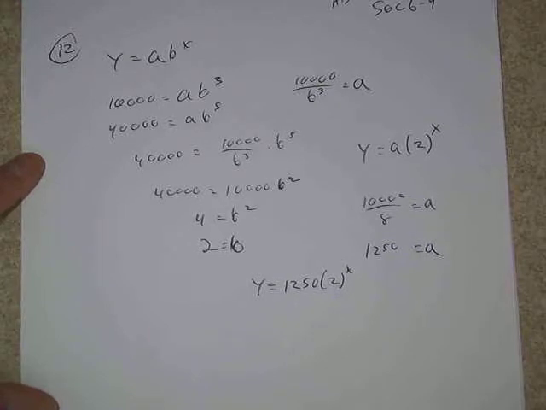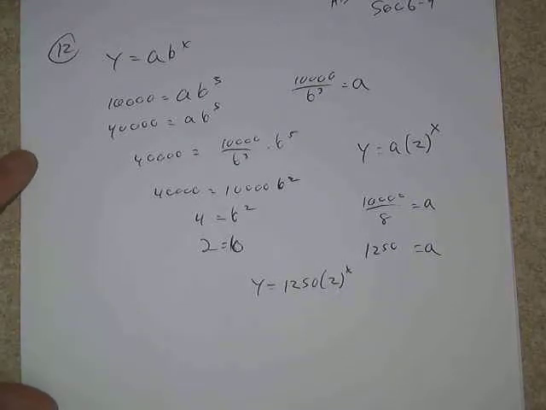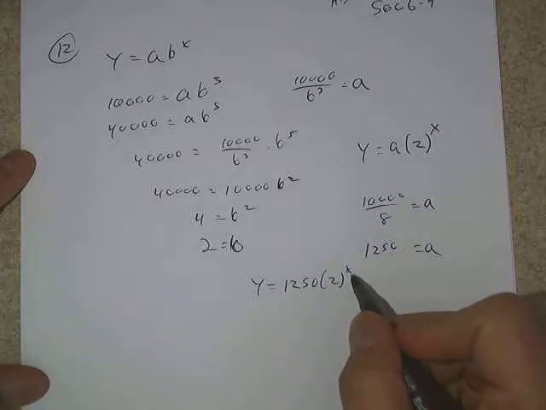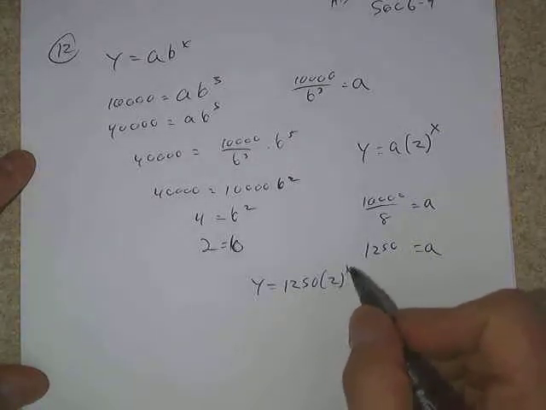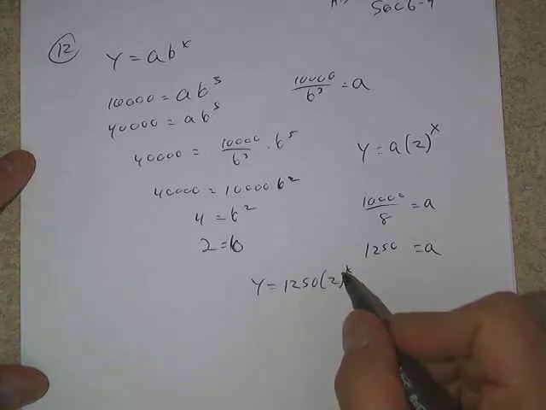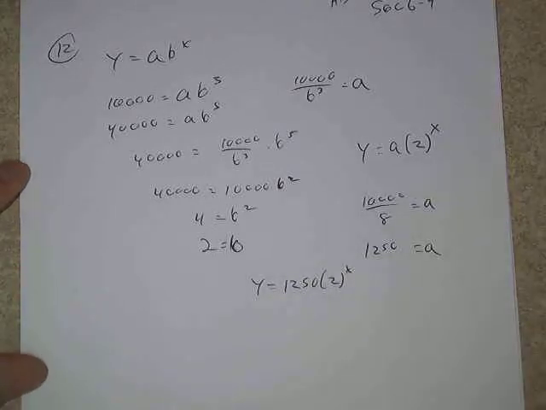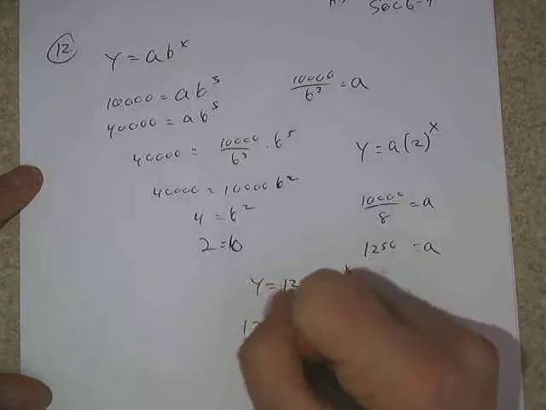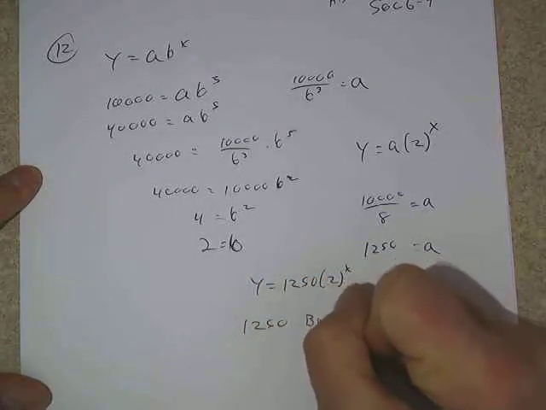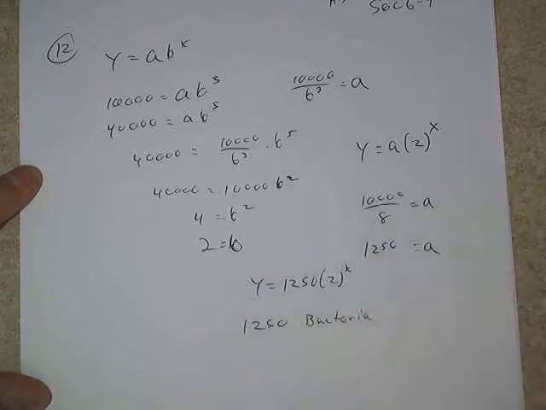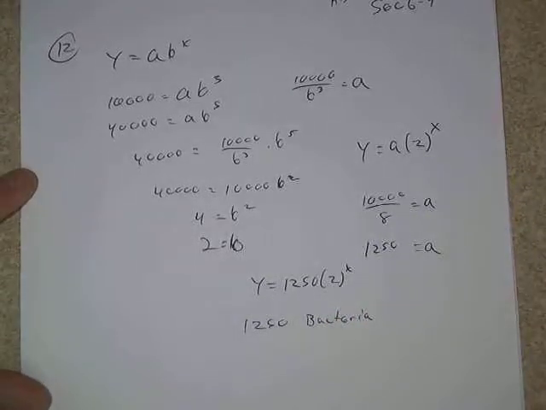And keeping in mind though that that would be the actual equation for this particular experiment, except they didn't really ask us for the equation, they just asked us for how many we had at the beginning. So remember, at time 0, the reason 1,250 is the answer is because at time 0, if I go 2 to the 0, that would give me 1, and y would equal 1,250. So there would be 1,250 bacteria present at the beginning of the experiment.